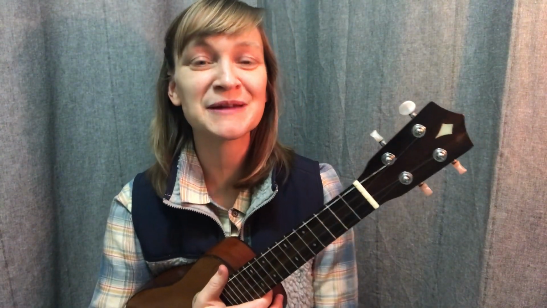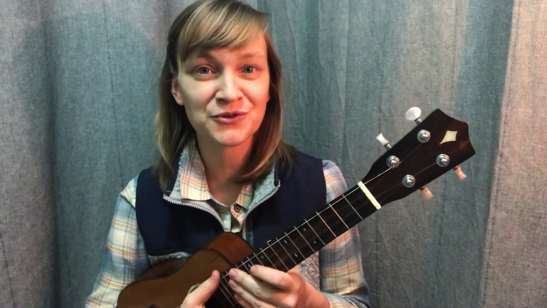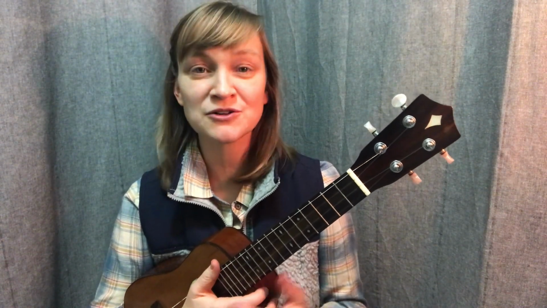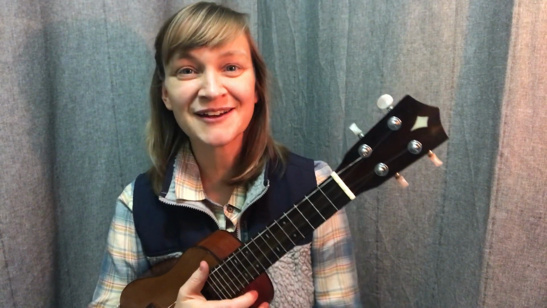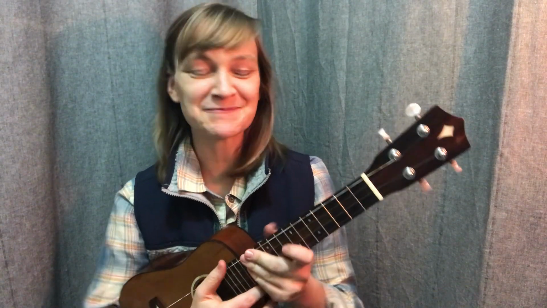There's also a really fun modulation towards the end. That means a key change that I'll walk you through as well. So let's dive in and take a look at these chord patterns. Once you've learned it through, you can find the original recording and play along with them.